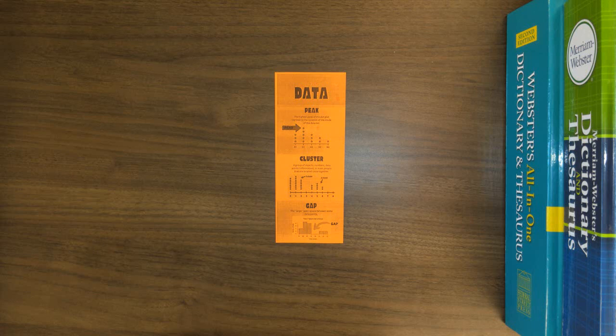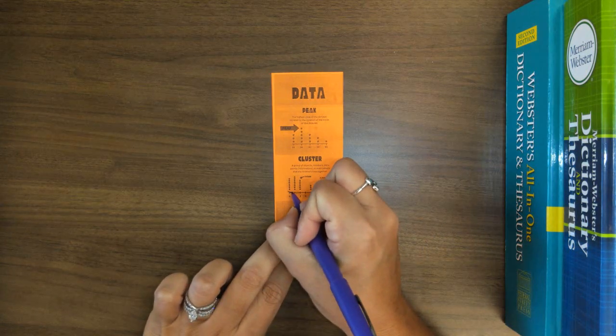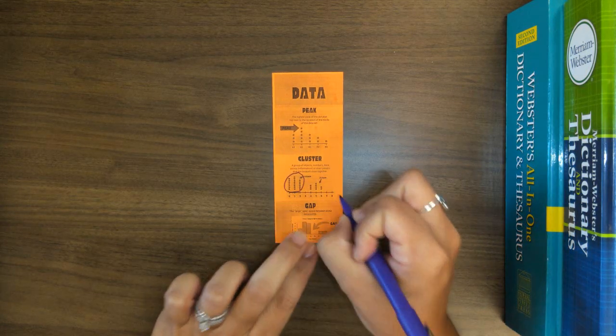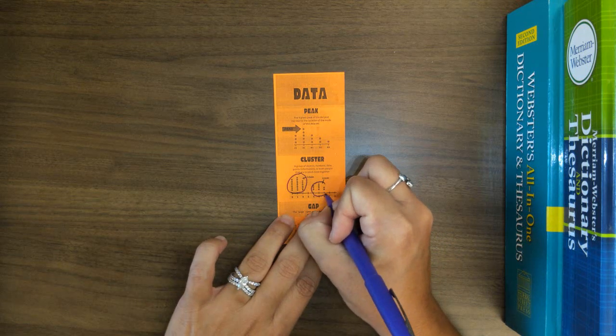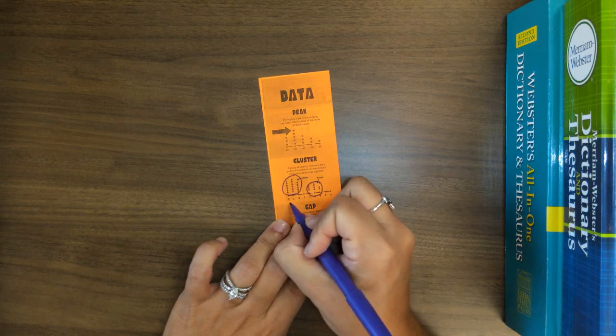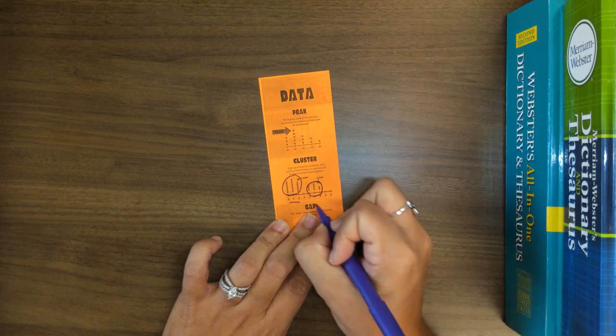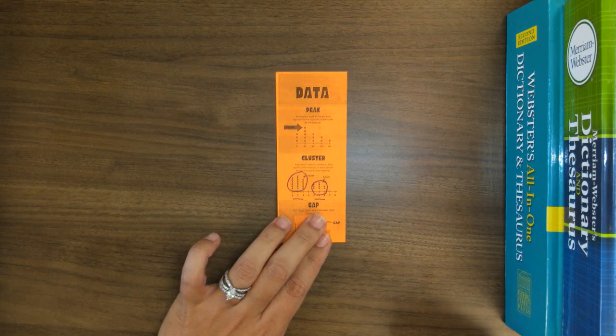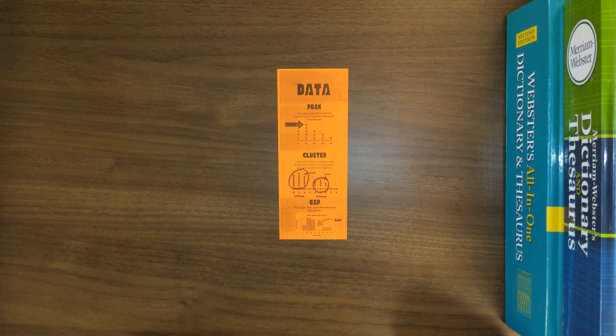We make crowds. And so here we see here's one cluster right there, and then over here is another cluster, and we see that there's a cluster between 0 and 2 and 4 to 6, right? And so those are clusters. Make sure you know that for your exam next week. And then lastly is what we call a gap. A gap is just an empty space between the data.